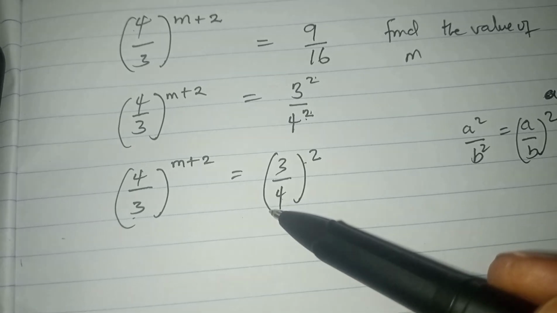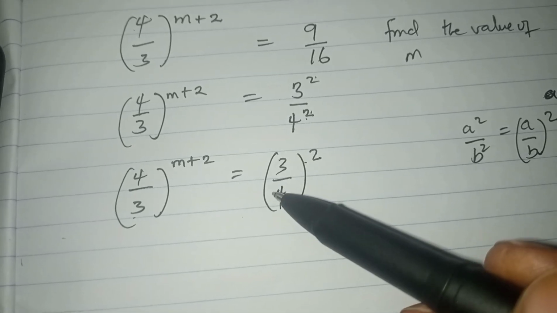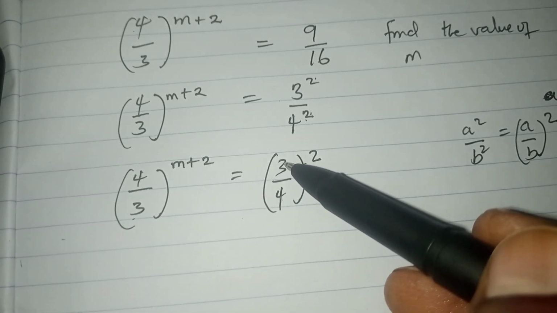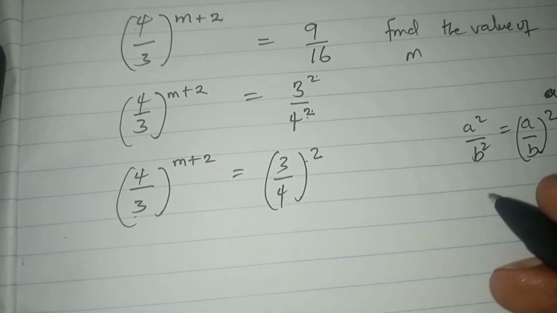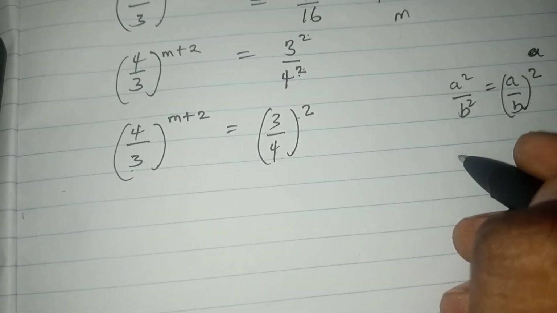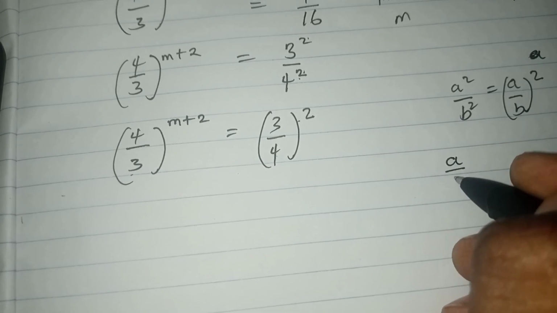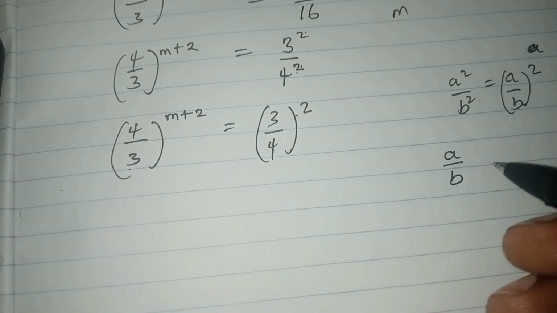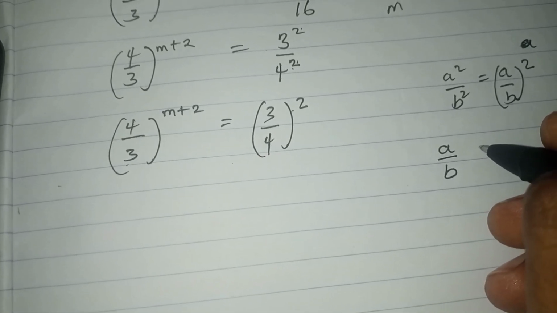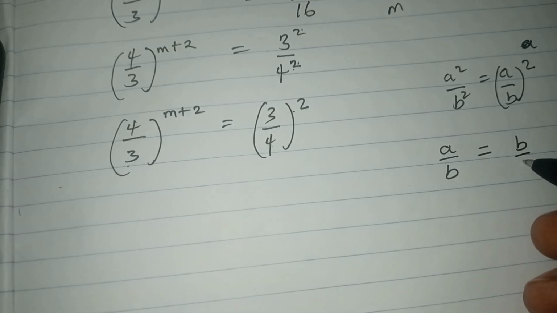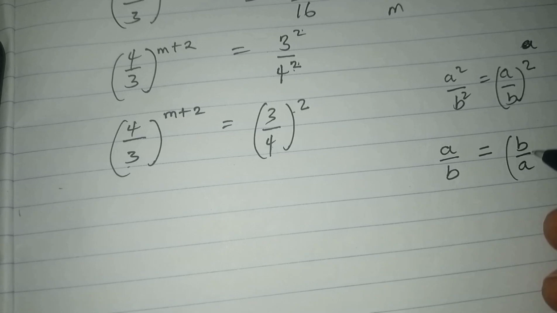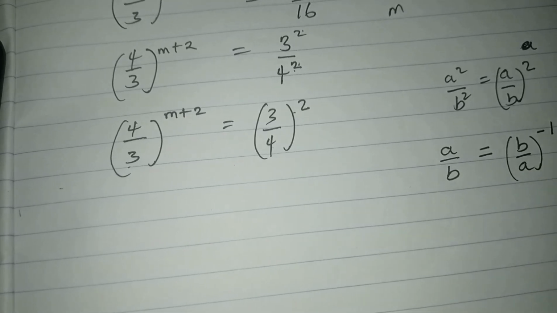If you remember from indices, we can take the reciprocal of this, and this will change to a negative power. This is what I mean. a over b is the same thing as (b over a) raised to power minus 1.